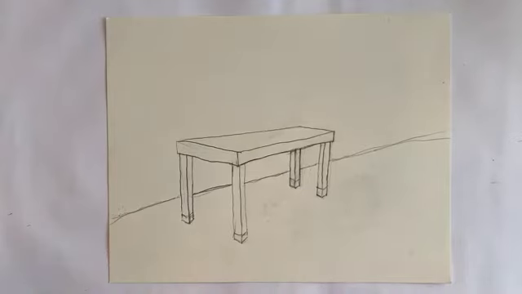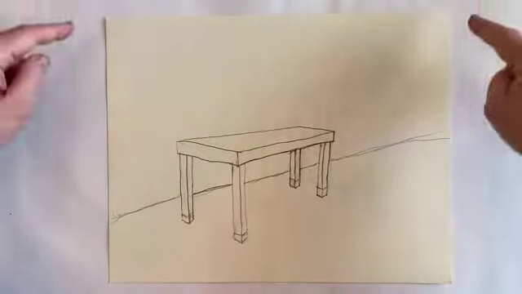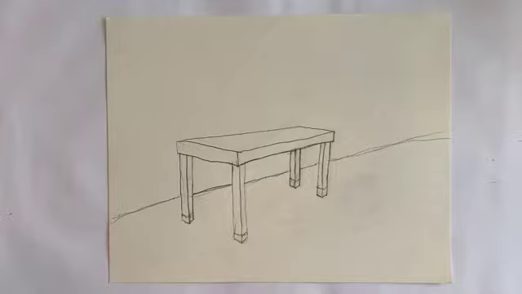Not sure that the proportions are exactly correct, but I think it'll be enough for what we're doing. Let me just mention one thing that's really valuable. As you're drawing in perspective, the edges of your sheet, the edges of the rectangle are incredibly important.